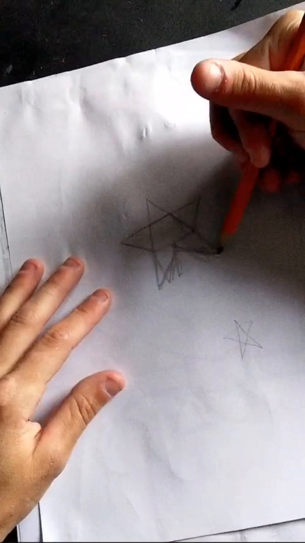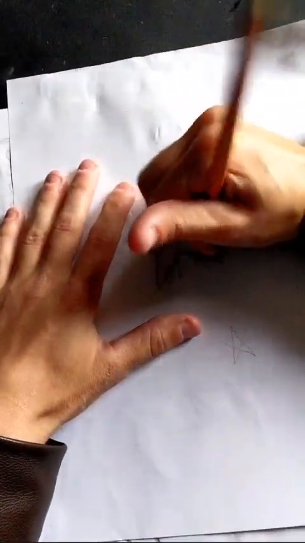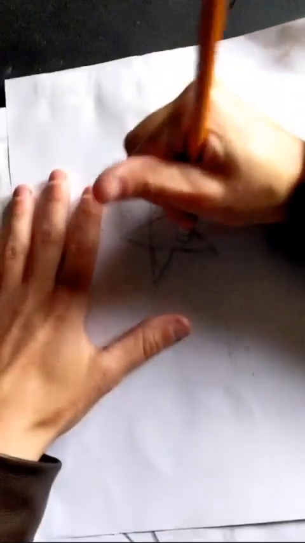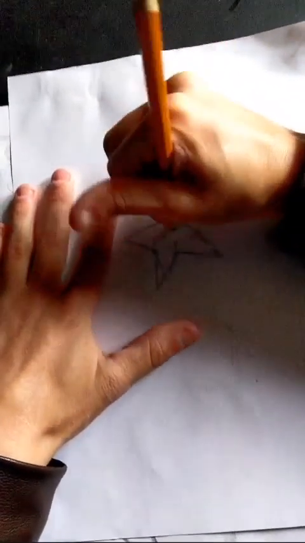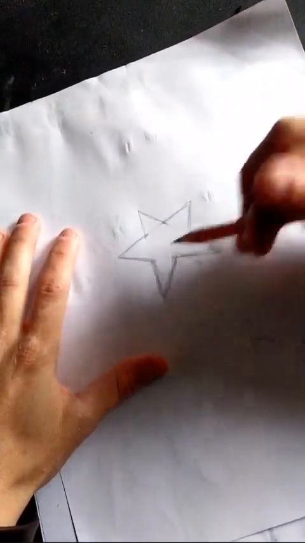Now we will adjust this until we feel like this is correct. And now we will erase the lines that are in the middle. And now, with a lot of different triangles, we have now made a star.